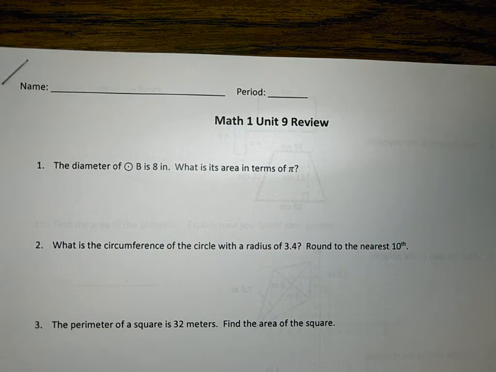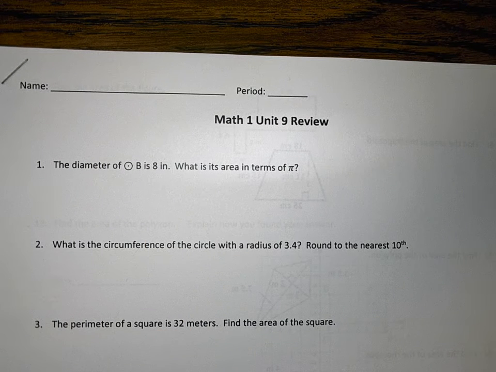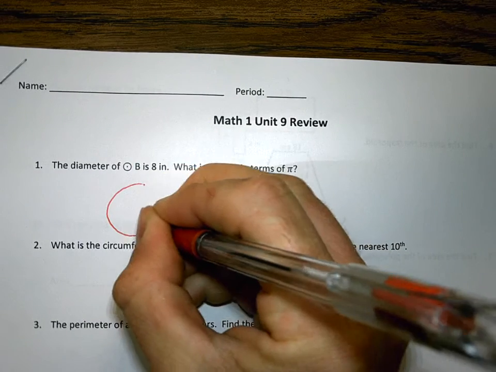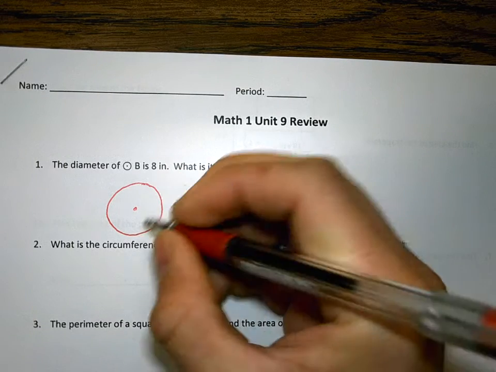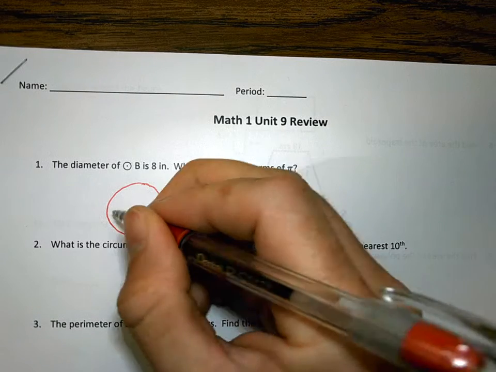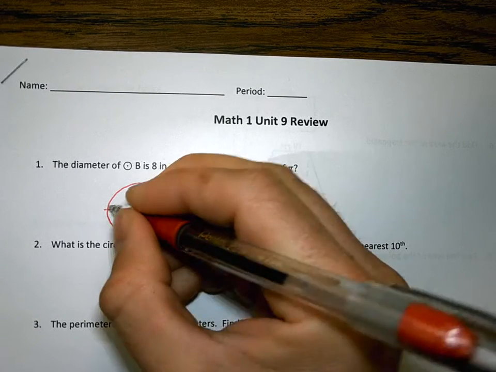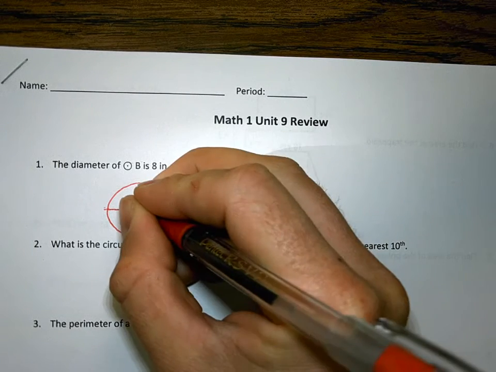Okay, this is the Unit 9 study guide. The diameter of circle B is 8 inches. What is the area in terms of pi? So let's first draw the circle. The center of the circle, you'll need this later on, is called B. That's why it's circle B. The diameter, the distance from edge to edge, is 8 inches.